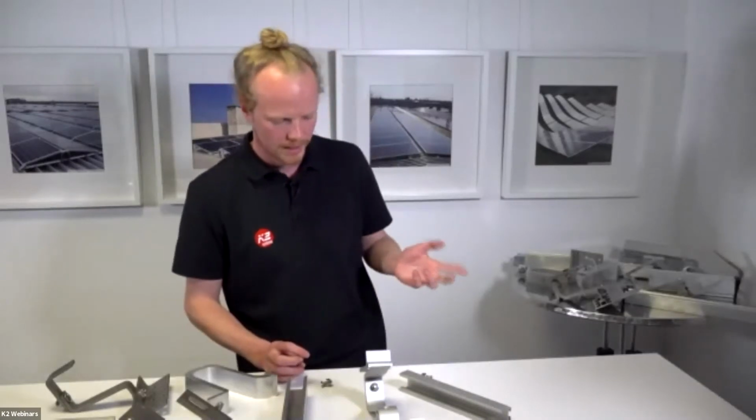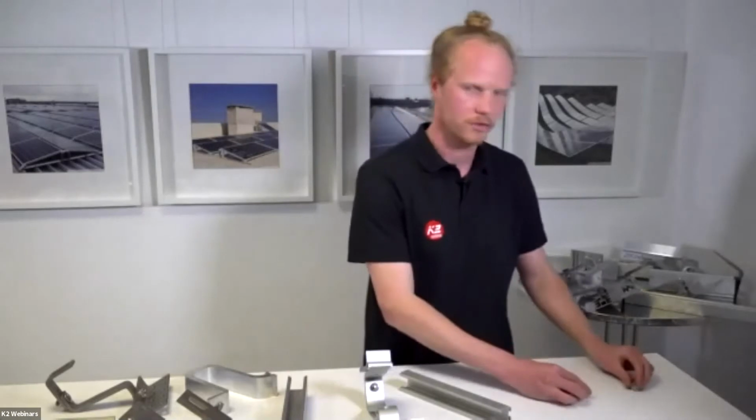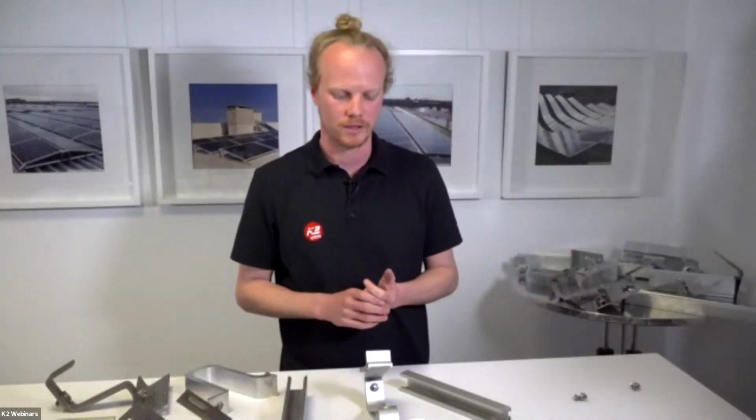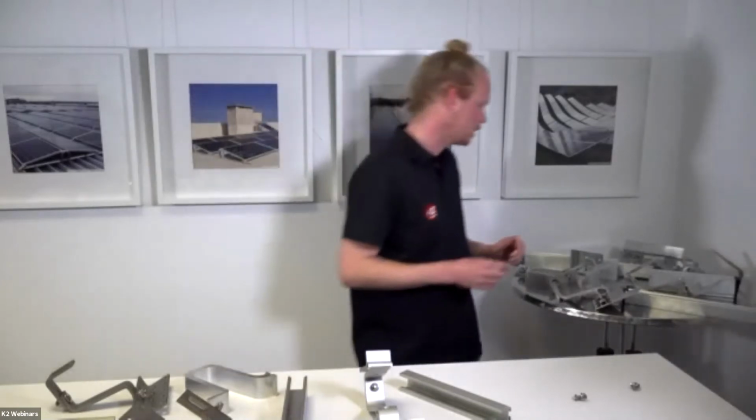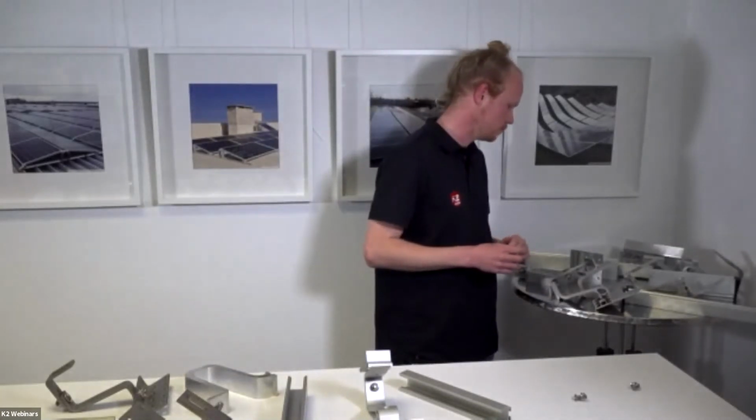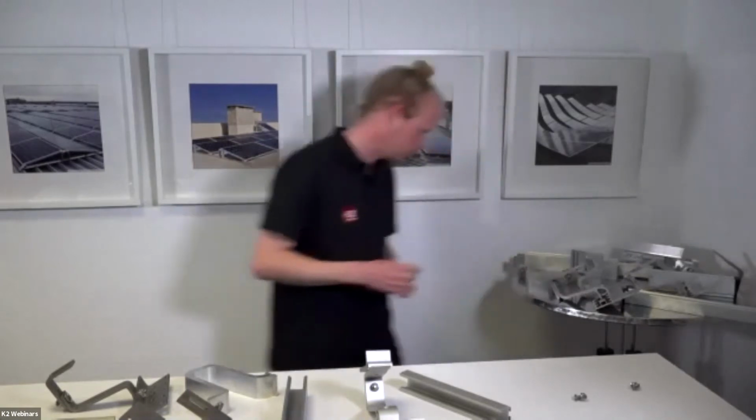So double layers is something that we are trying to avoid as much as possible, but sometimes it's inevitable that you have to use it. However, I believe we can, because we have a hook somewhere.